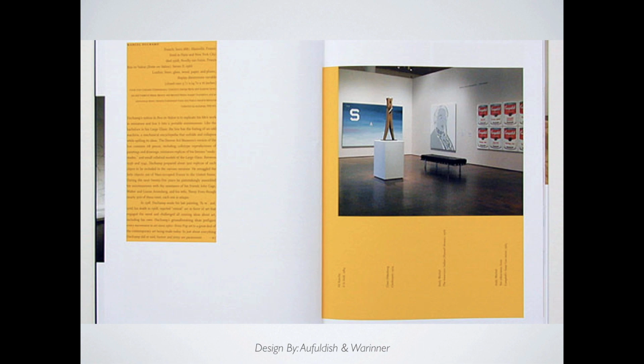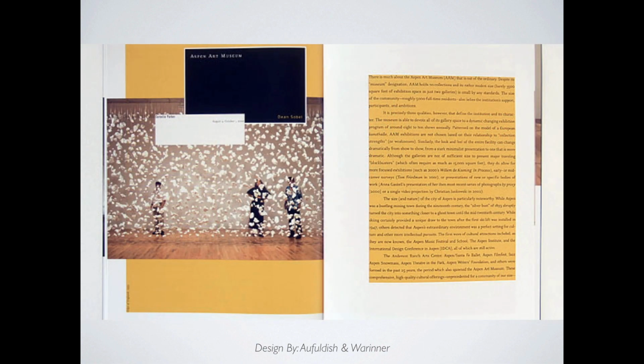Combine two of the columns together. There's that single block of text again.